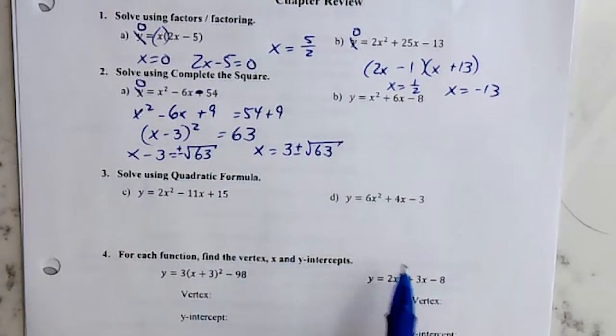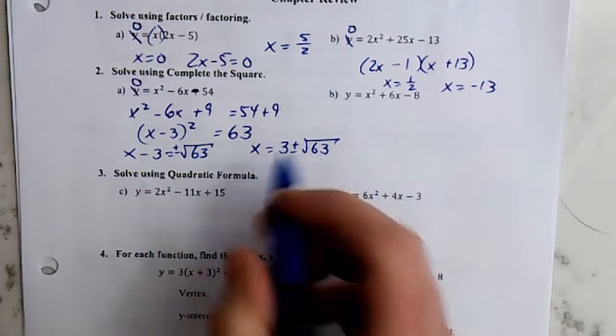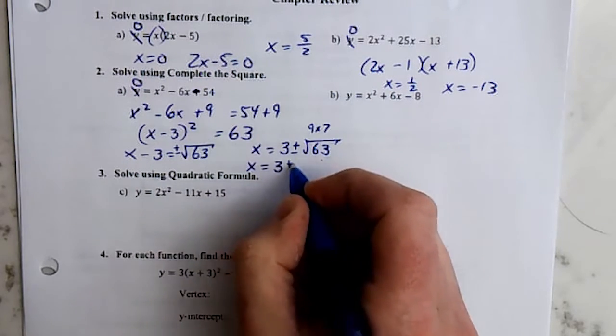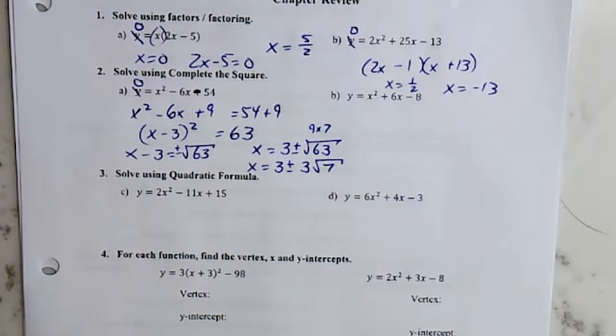And the last thing I have to do is check the radical. Is there any perfect square that goes into 63? 9 does. 7 will stay behind. The square root of 9 is 3. 7 left inside. So 3 plus or minus 3 root 7. Same thing on this side.